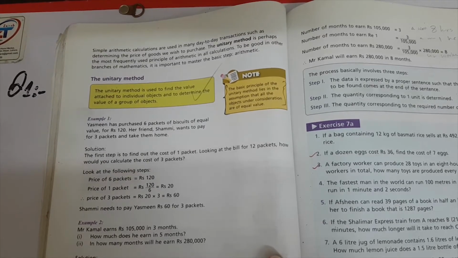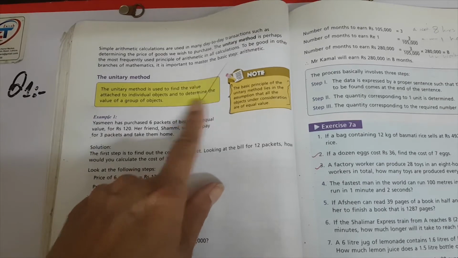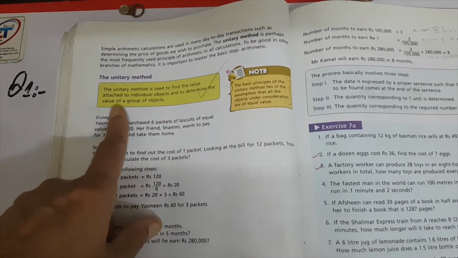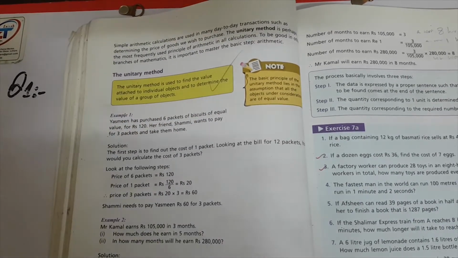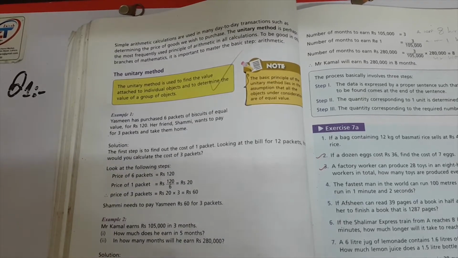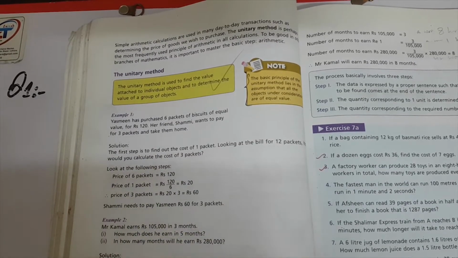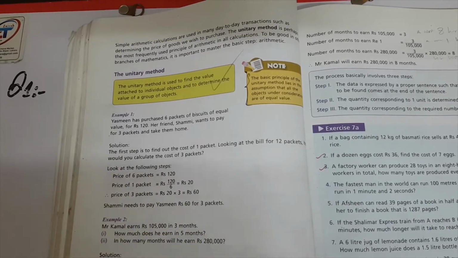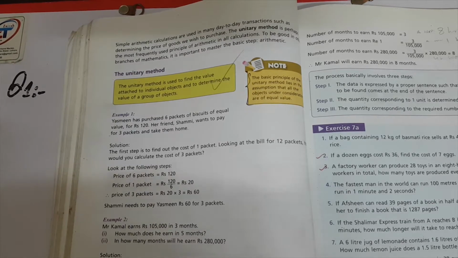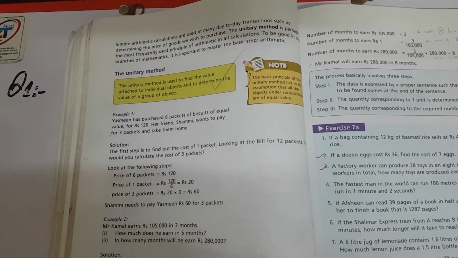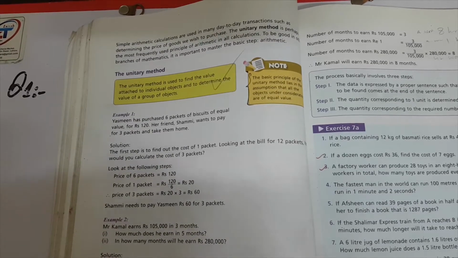In the unitary method, what we do is find the value attached to an individual object and determine the value of a group of objects. So remember, children, you use this method in your daily life. When you purchase something from the canteen in your school, you at the same time solve in your brain questions like: I have paid this much money and I get this much commodity.